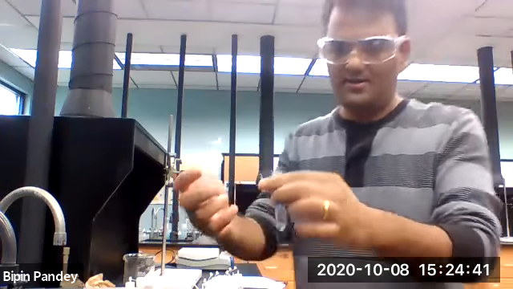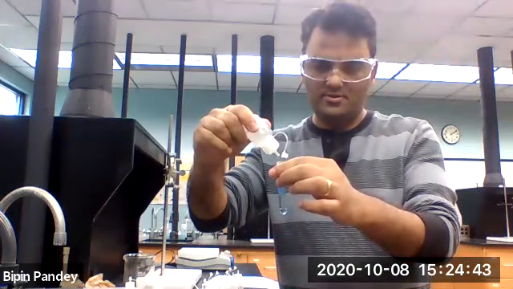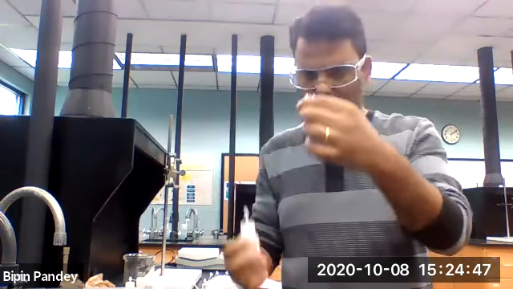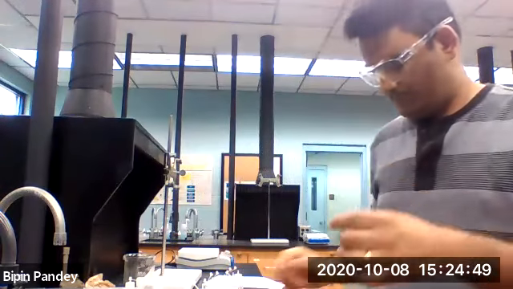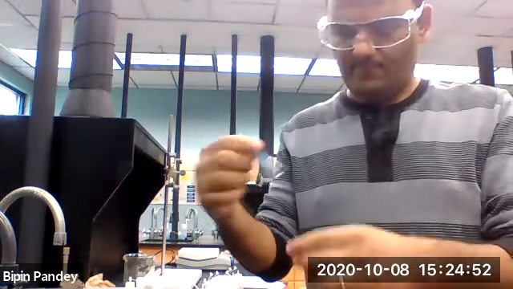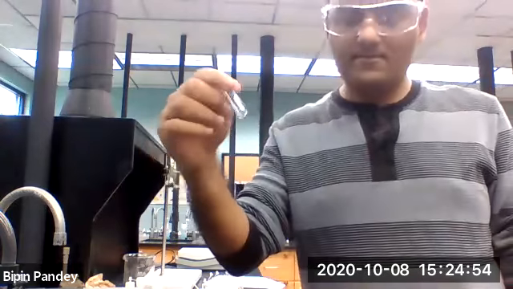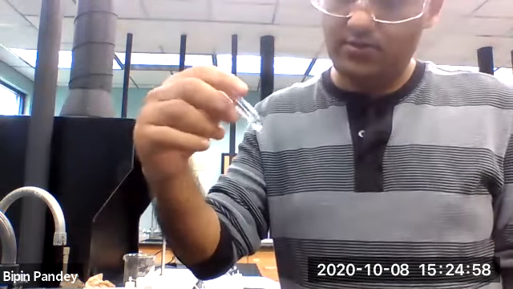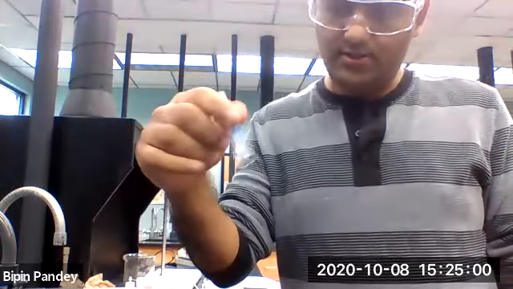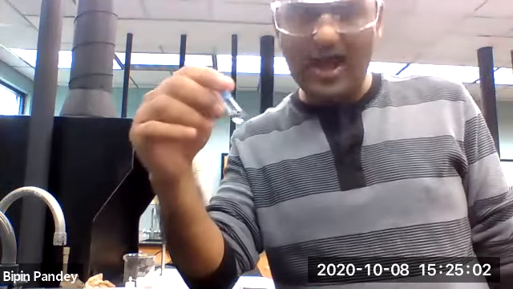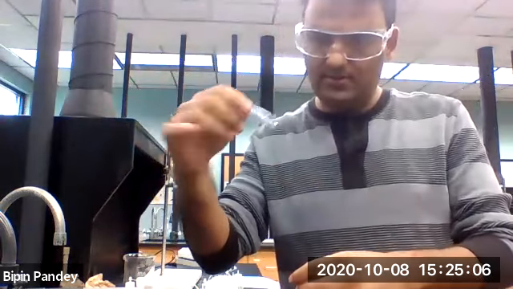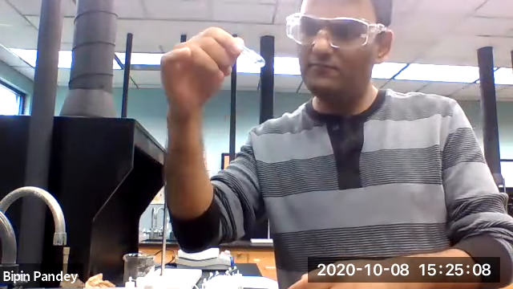Add sodium chloride to the copper. Okay, so the solution is slightly sky blue in color, but I don't see any precipitate.